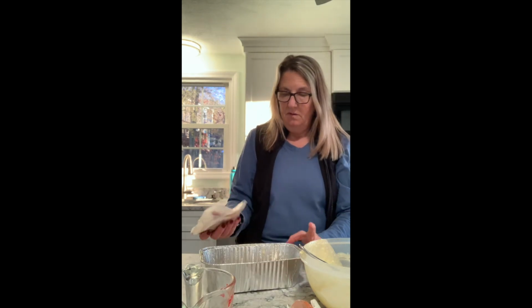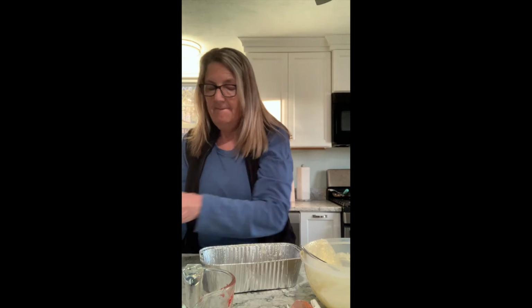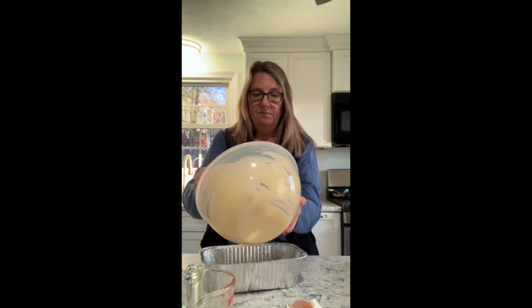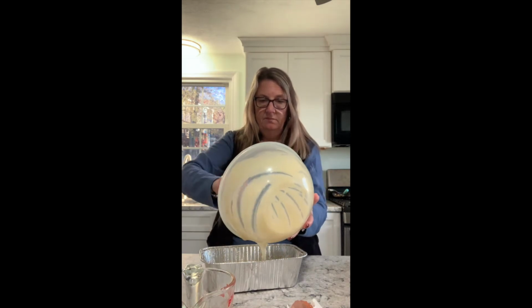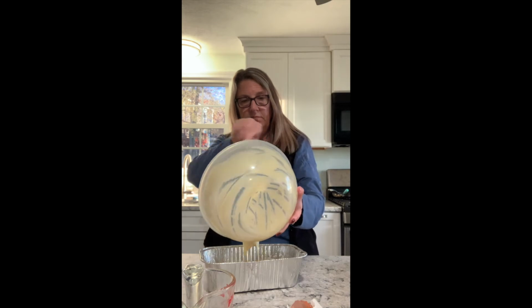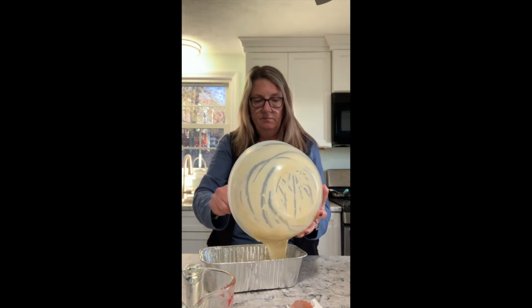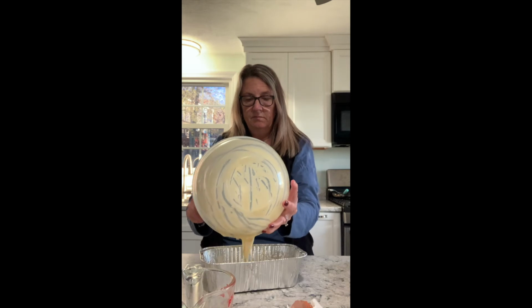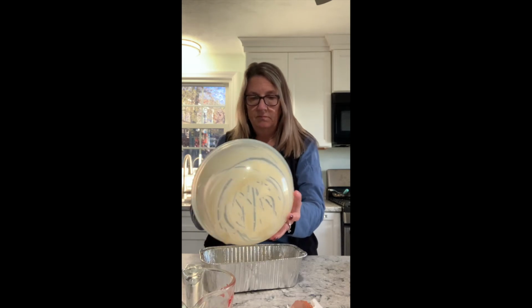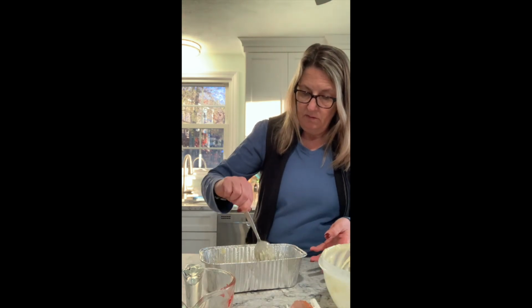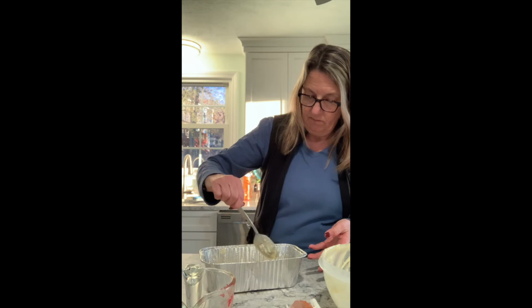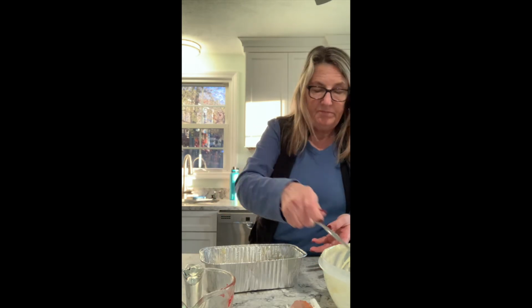So it's in the middle of the bread. See? And then I'm going to put the rest of this on top. And now I'm going to put the rest of this.